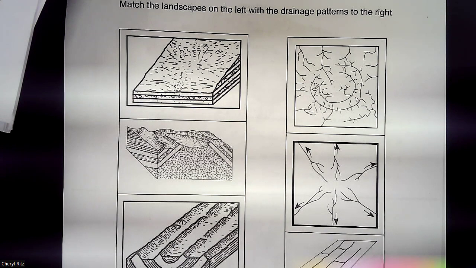All right, match the landscapes on the left with the drainage patterns on the right. All you have to be able to do is, if that first column is what the land looks like, what will the rivers look like that are on that land? I'm not sure if you can tell from the way this one printed, what's going on in this first box here? It is sloping down, and you can hopefully see that it's really steep in the back, short in the front here.